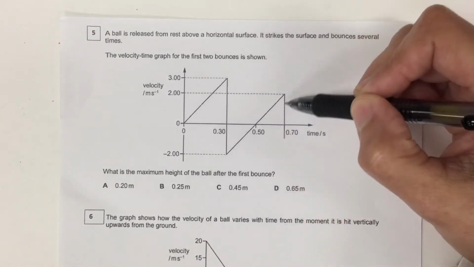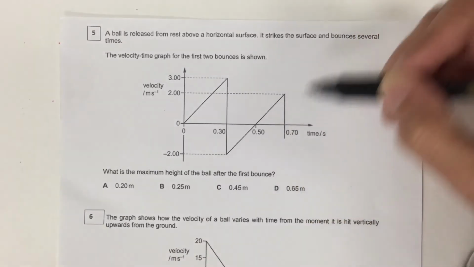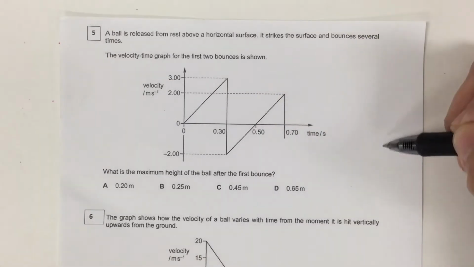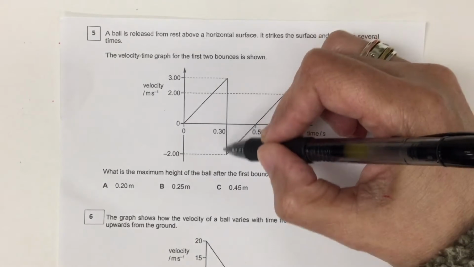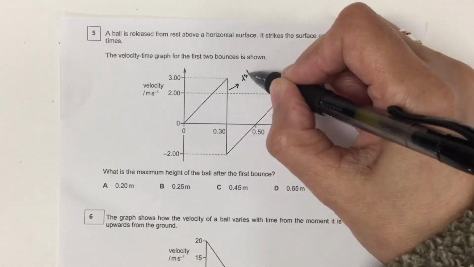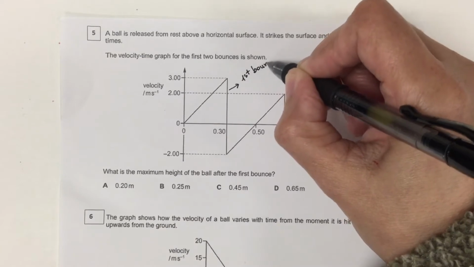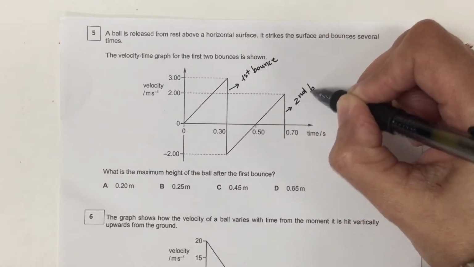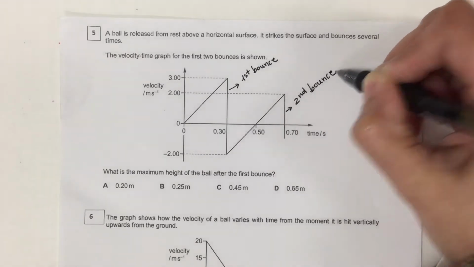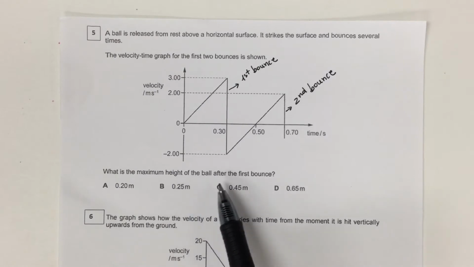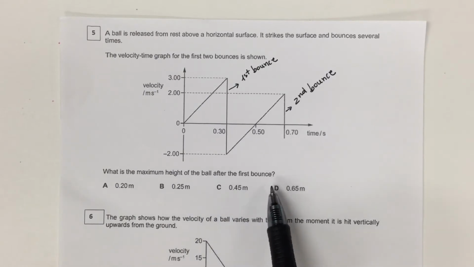So first bounce, second bounce. If you kept going, and then you count again, third bounce, fourth bounce, and so forth. This right here is the first bounce, and this is the second bounce, and it looks like it stops right there. So the question is asking the maximum height of the ball after the first bounce.